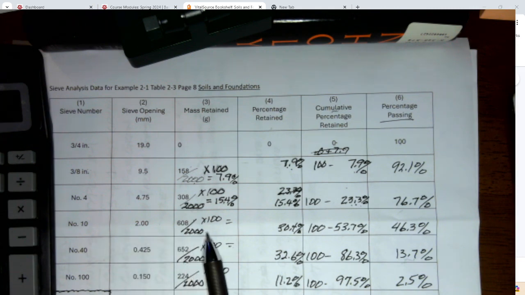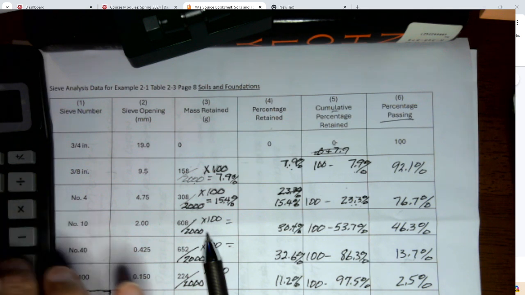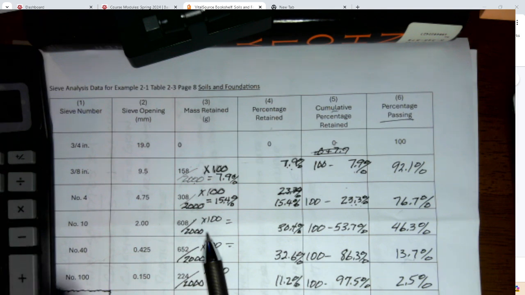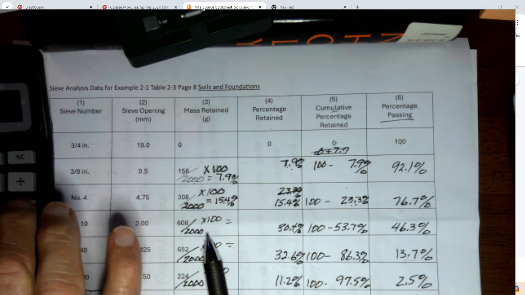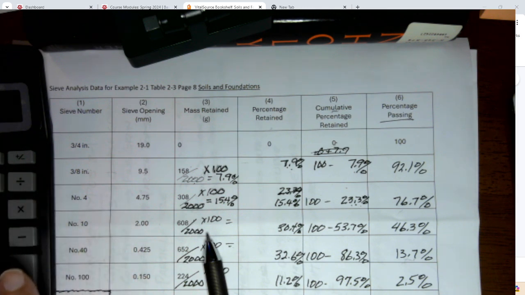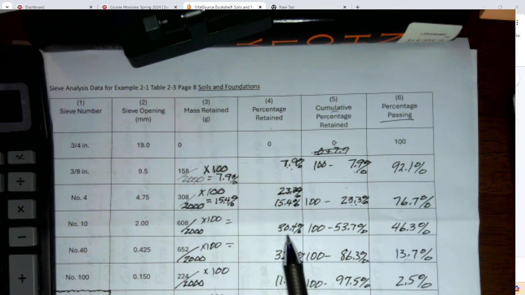I'll divide that by 2000, 608 divided by 2000, and that equals 0.304. Multiply that times 100, and that gives me 30.4% retained in that number 10 sieve.